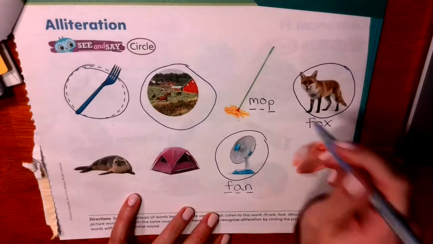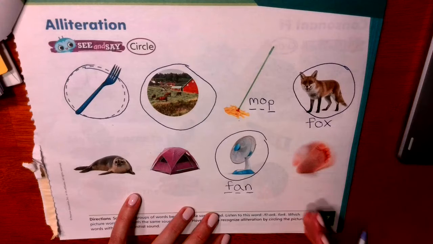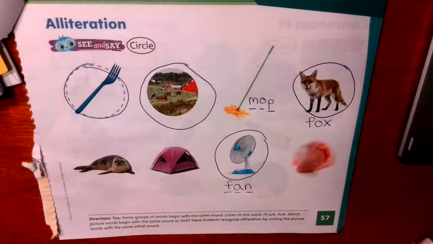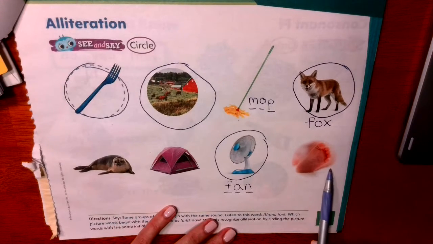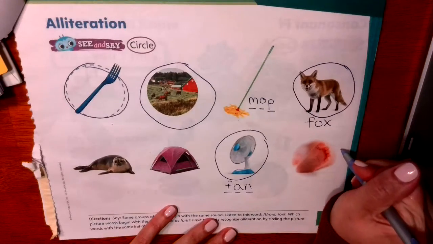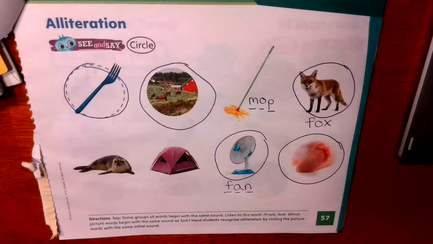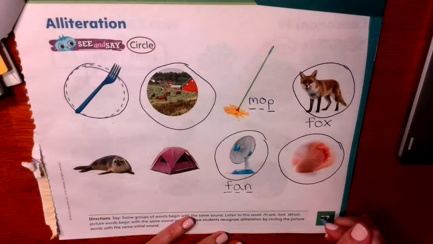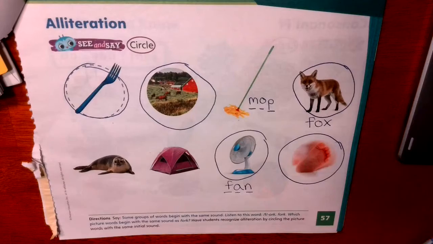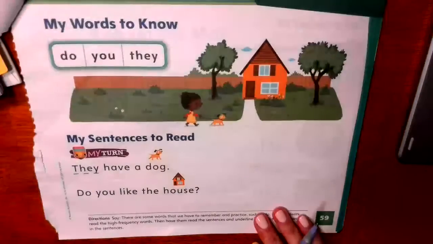Fan. Okay, definitely these three pictures are words that we should be able to work on spelling by ourselves. My last picture is a picture, look at that wee little foot. It's a picture of a foot. I hear the /f/ sound in foot, so I am for sure going to circle it. Okay, you can go ahead, finish up this page, and then we're going to turn the page to page 58.